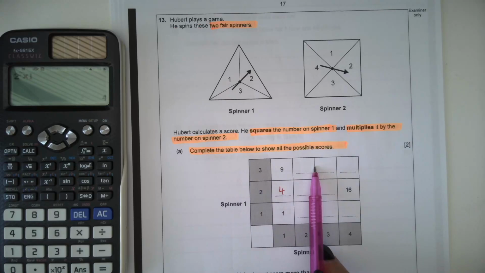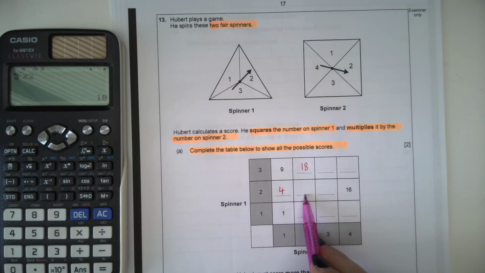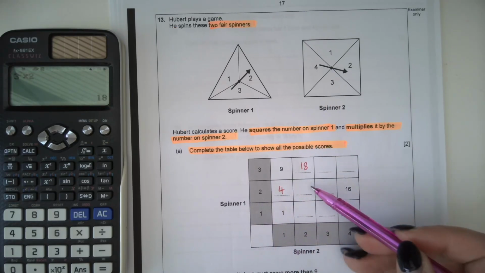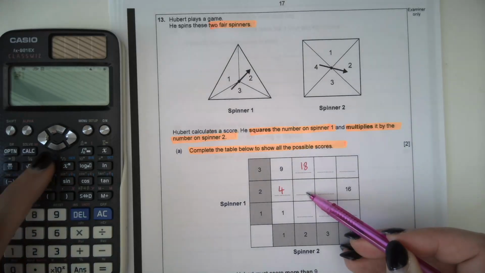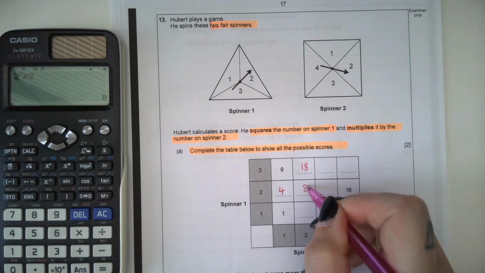So spinner 1 is 3. He squares spinner 1 and then he multiplies it by spinner 2. So that's 2. That becomes 18. And then we're going to do this box here. So the value on spinner 1 is 2. The value on spinner 2 is 2. So he squares spinner 1 and multiplies it by spinner 2. So that gives us 8.